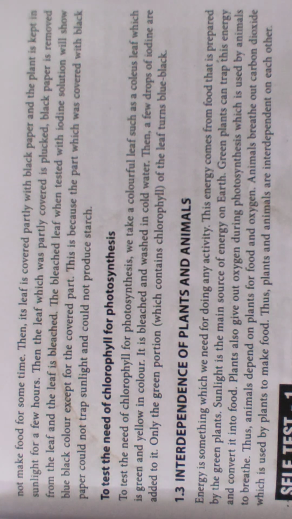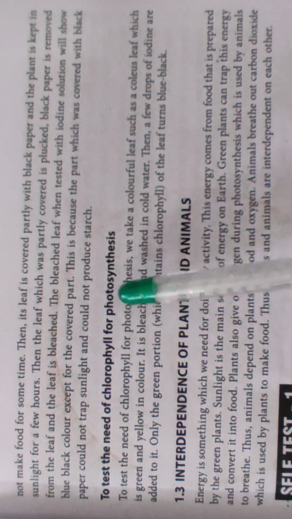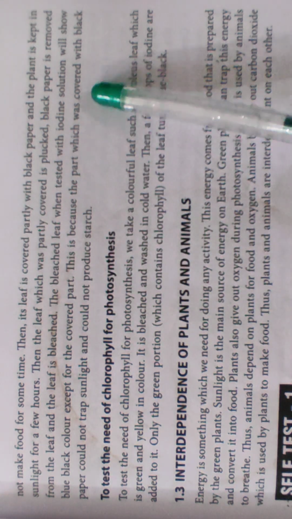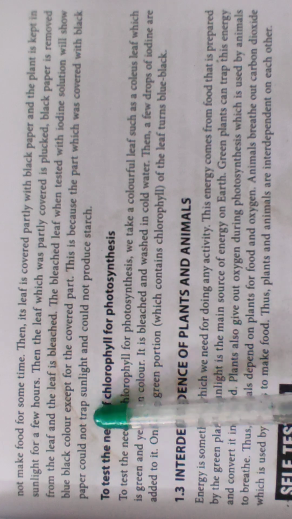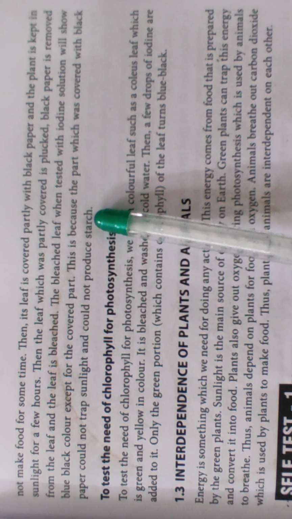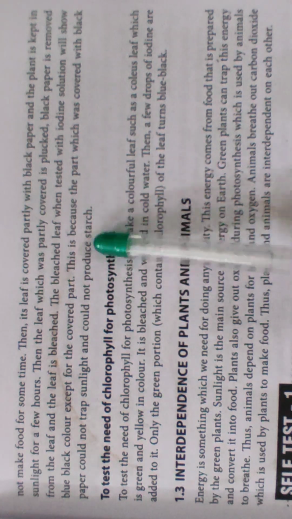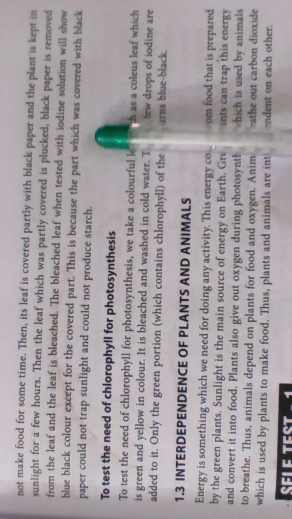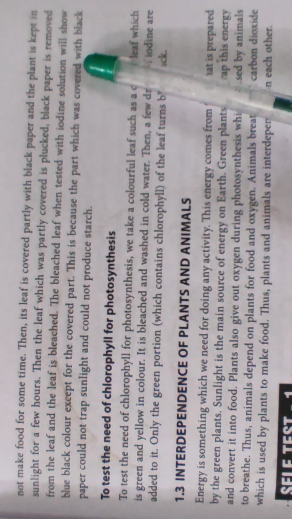But the leaf covered with the black paper could not trap sunlight and could not produce starch, so it didn't give any color on the iodine test.